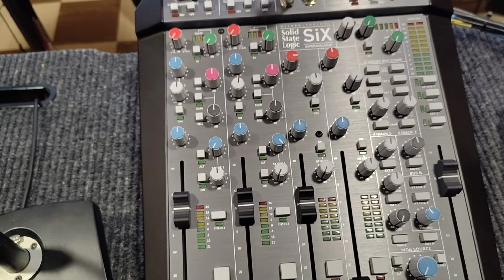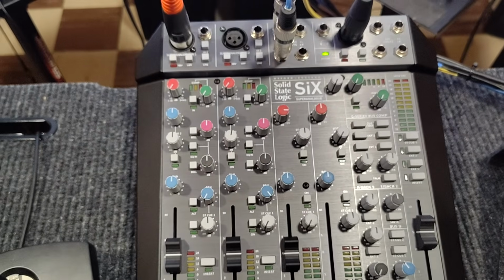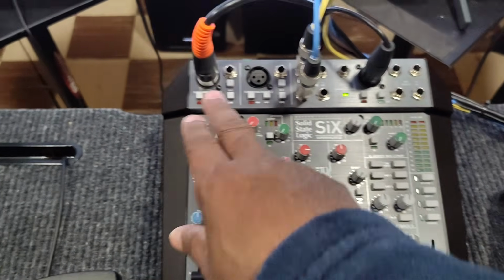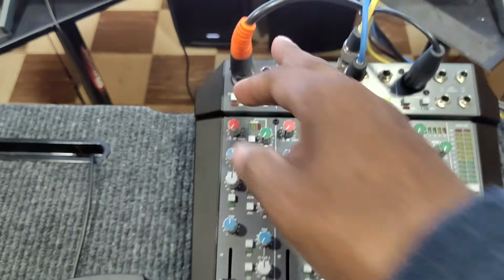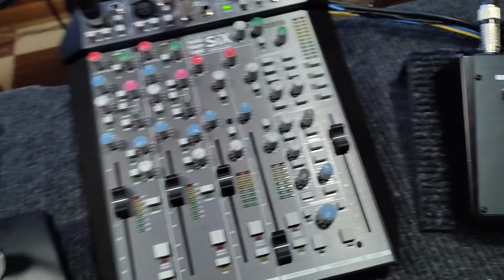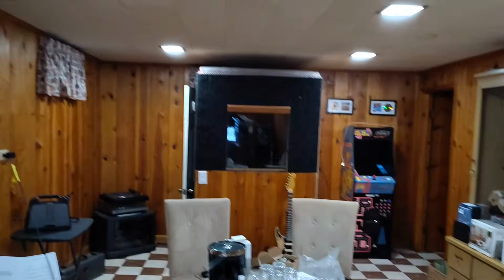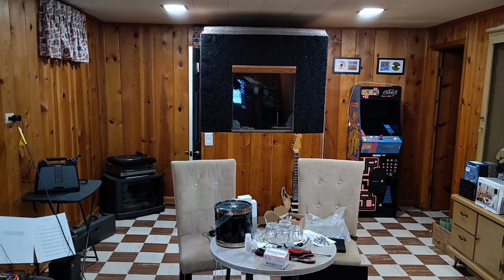Now, that's how I'm using my SSL 6. I mostly do tracking on here. As you can see, I got one mic hooked up, and that's running back to the booth back here. Did you want to take another look at it? So that's running into the booth back here.